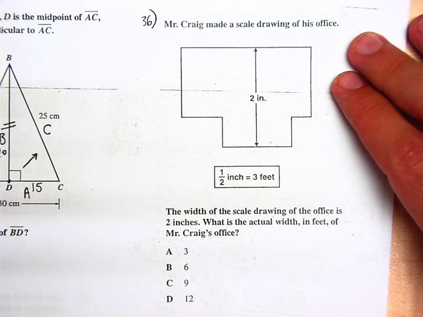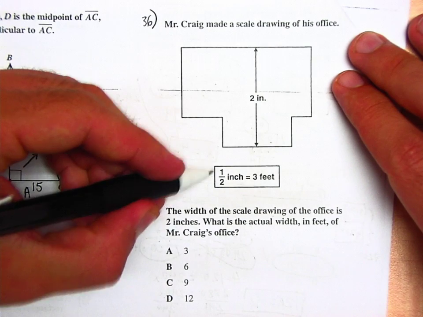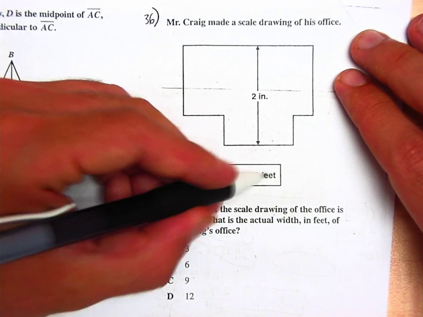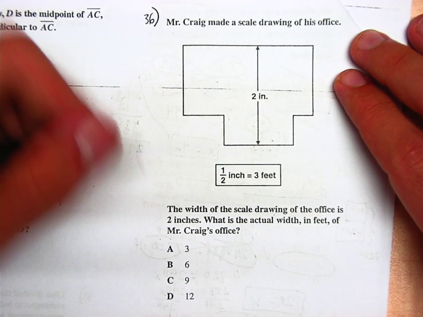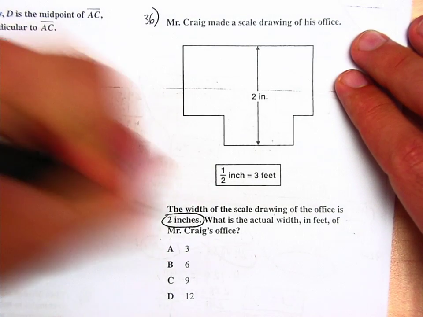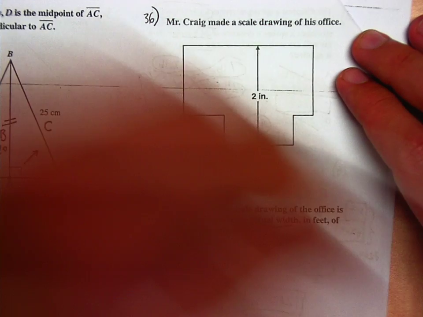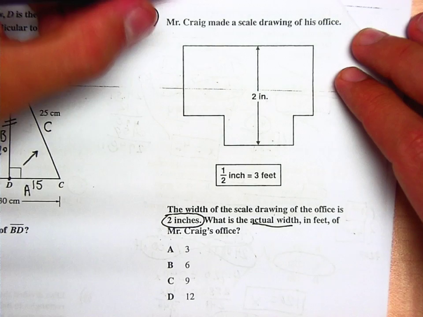Mr. Craig made a scale drawing of his office. It's 2 inches tall. You can see the scale is right here, that 1/2 inch equals 3 feet. So the width of the scale drawing of the office is 2 inches. That's what's labeled in the picture. What is the actual width in feet of Mr. Craig's office? I'm going to show the answer in 2 different ways.